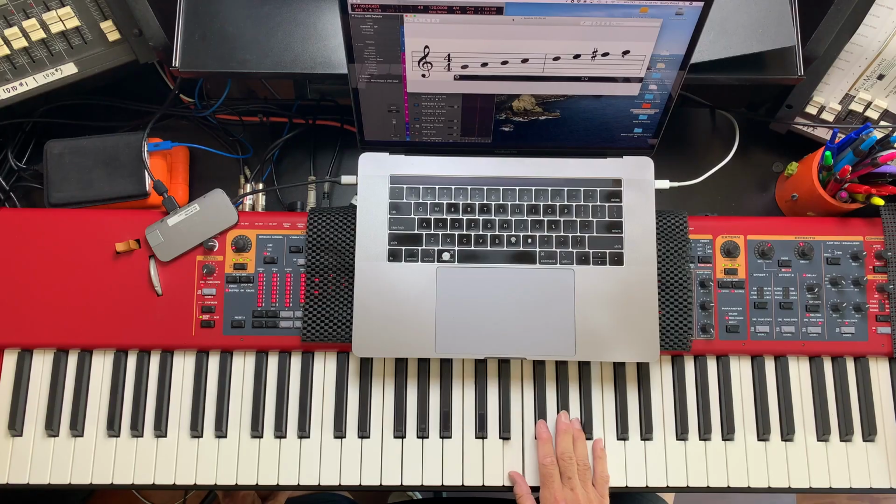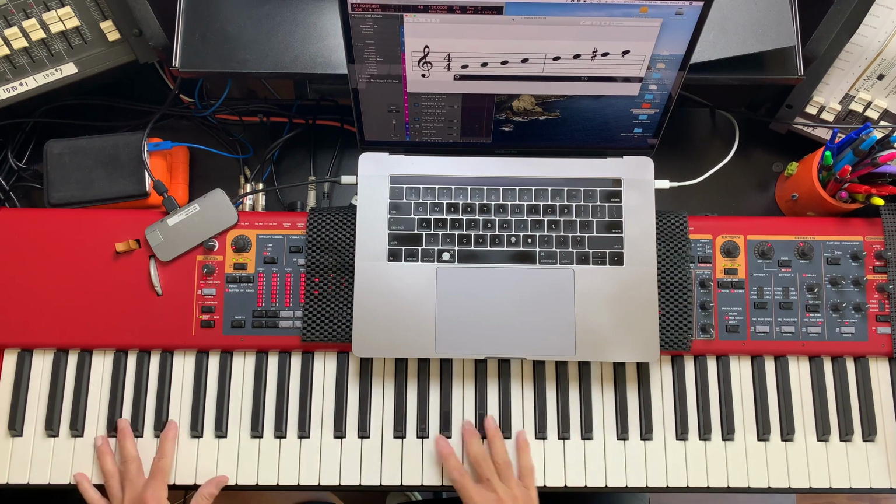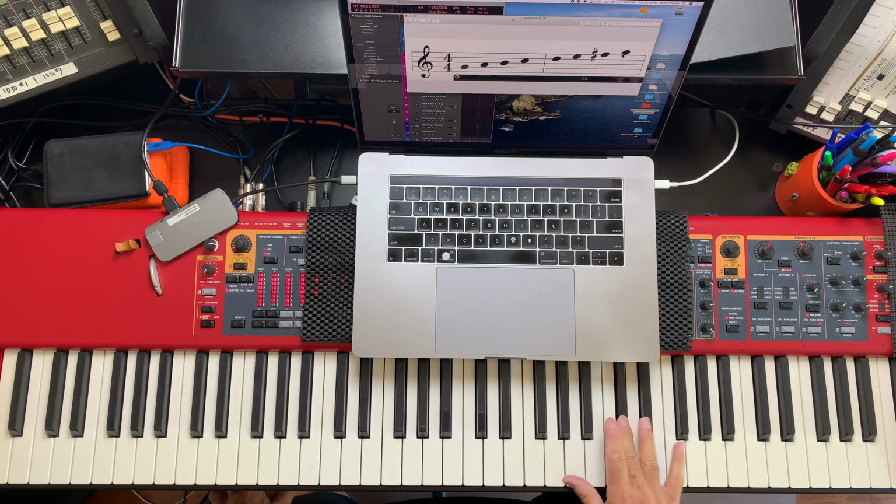Okay, let's try another one just for fun. Let's do a sharp key. So let's try one starting in E. Okay, so let's start on the E and do our method again. So we go whole step, another whole step, half step, whole step, whole step, whole step, and then a final half step, which is the octave.